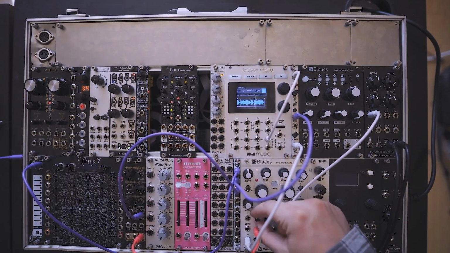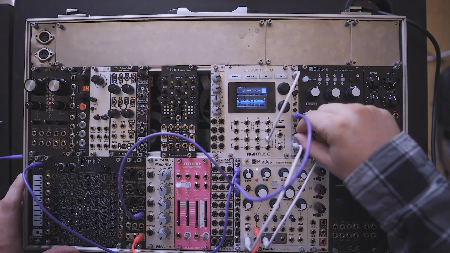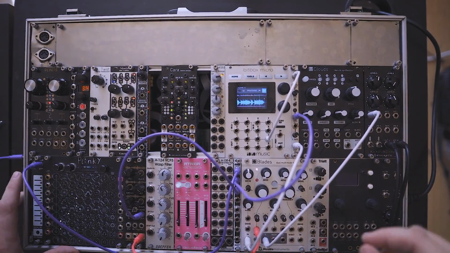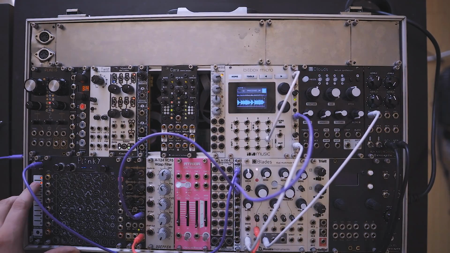In this trick, I'm expanding on the glitch and stutter effects that you can achieve with phase-locked loopers, like the ones found in Clouds, 2HP Freeze, or the Qubit Data Bender. A phase-locked looper is a small buffer of audio that, when triggered, will loop the contents of the buffer while the gate is high.